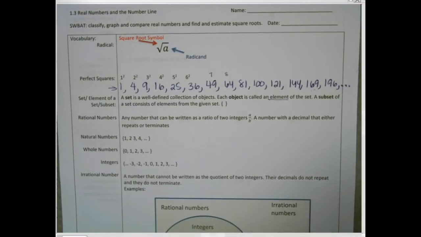A subset of that would be the freshman class, for example. That would be a subset because it's a group taken from the larger group. If I remixed it, and let's say instead I wanted to say that my set is all of my Algebra 1 students. The elements are my students that are in Algebra 1. And then my subsets might be Block 1 or Block 5 or Block 6 or Block 2. Those would be my subsets.